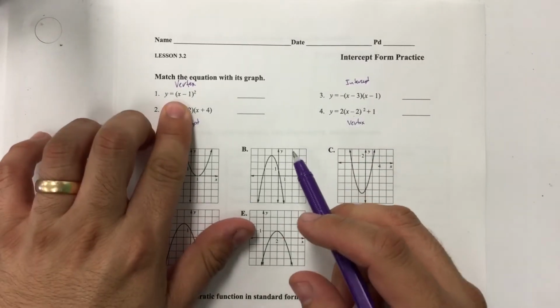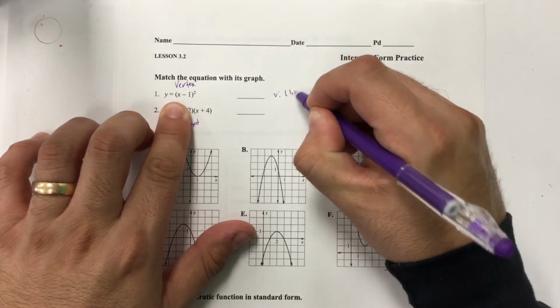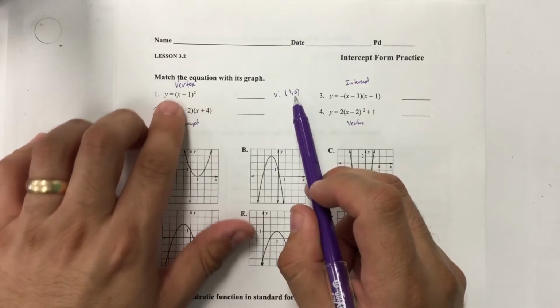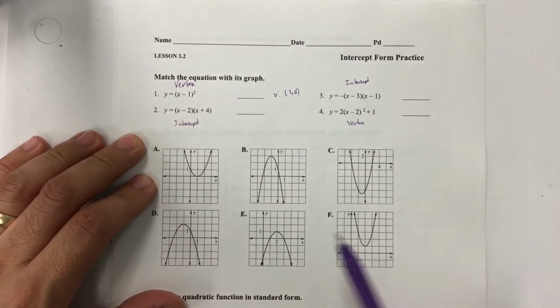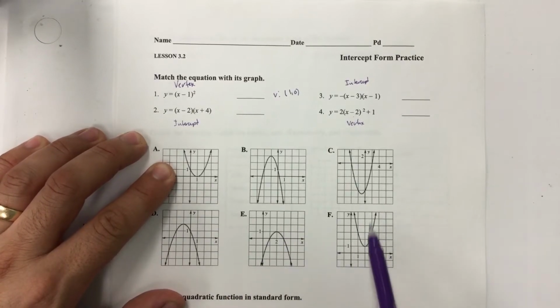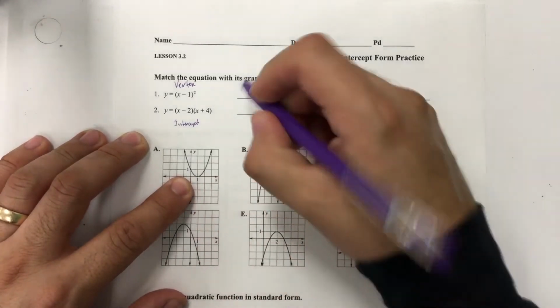So here with this vertex form, I know that the vertex should be at 1, 0, right? The h is opposite, 1, there is no k value, so 0. And it's also facing up. So I'm looking for a vertex of 1, 0 facing up. So A is a possible choice. These three are facing down, and these don't have the vertex at 1, 0, so this is the answer choice of A.